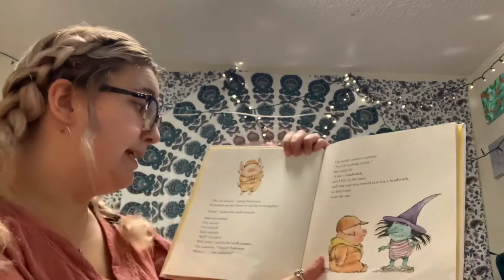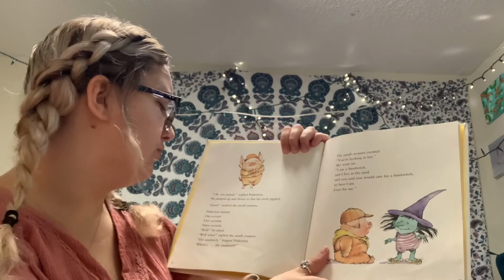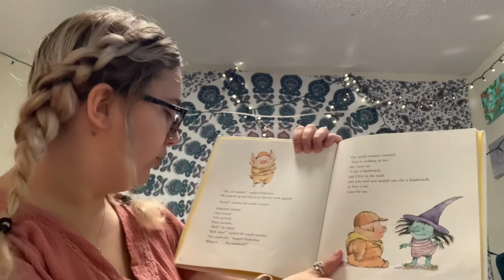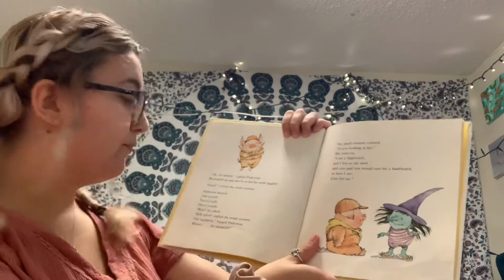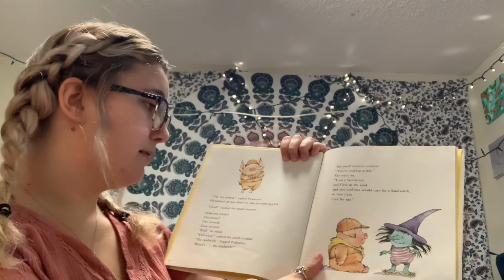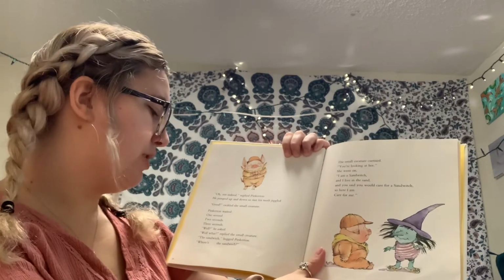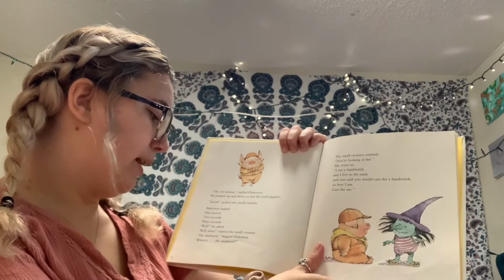"Oh, yes, indeed," replied Pinkerton. He jumped up and down so fast his teeth jiggled. "Good," cackled the small creature. Pinkerton waited. 1 second, 2 seconds, 3 seconds. "Well?" he asked. "Well, what?" replied the small creature. "The sandwich," begged Pinkerton.